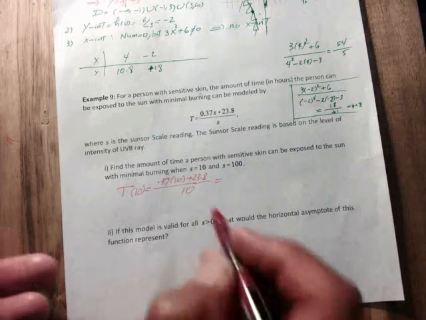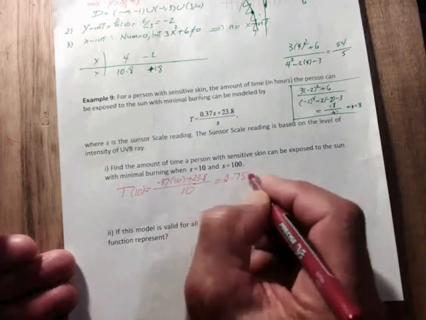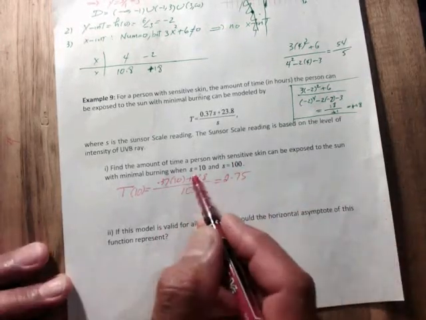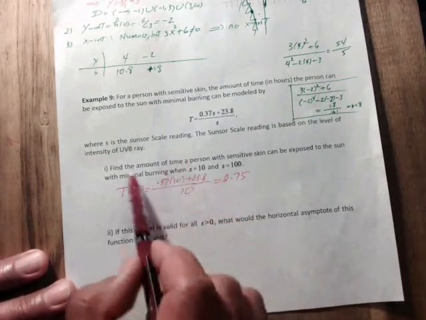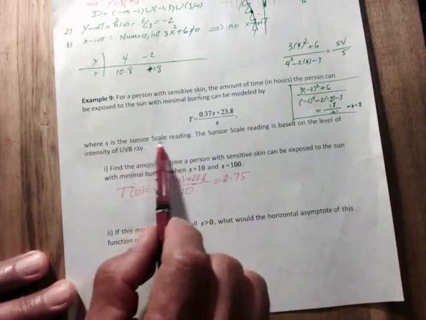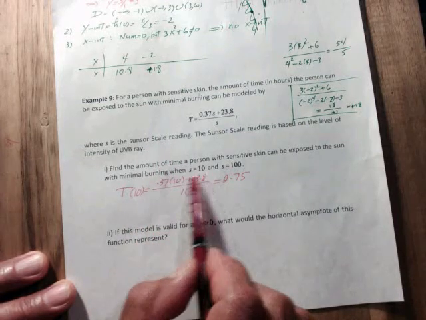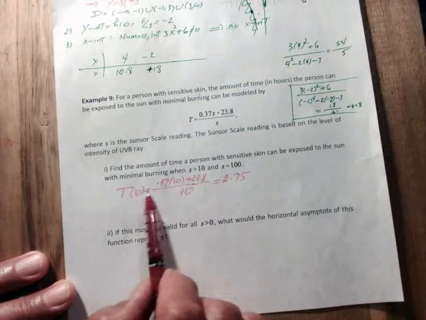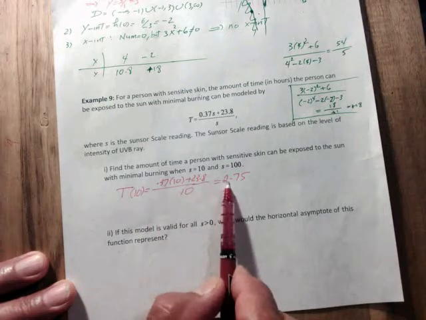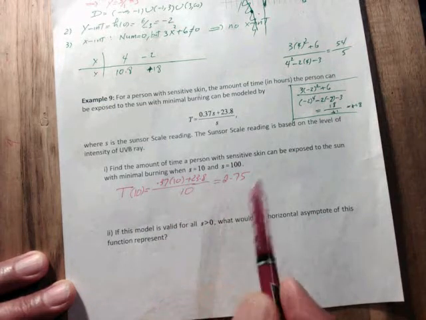I get 2.75. So that means if the sensor scale reading of the sun is 10 that day, then you can tolerate the sun for 2.75 hours.